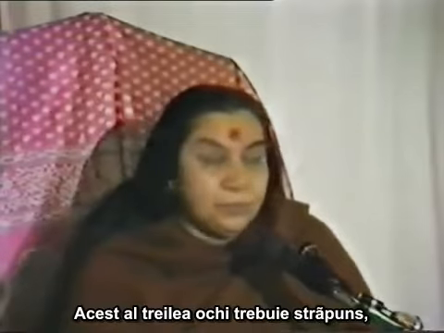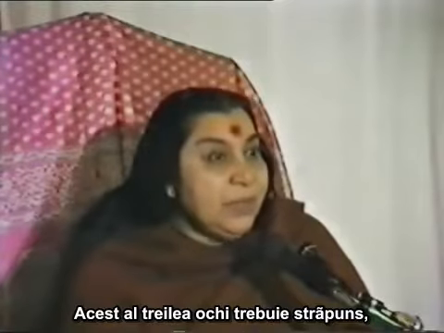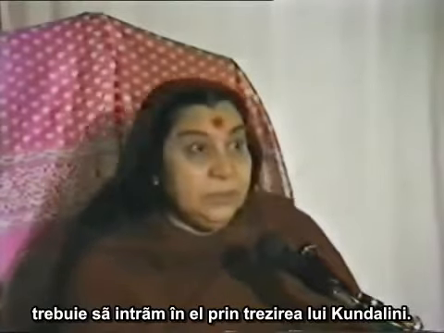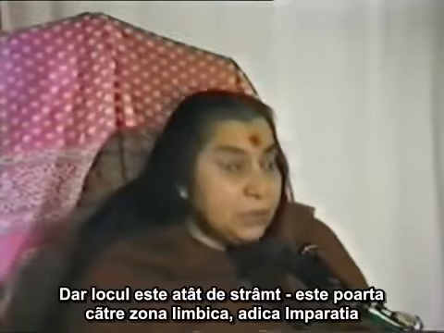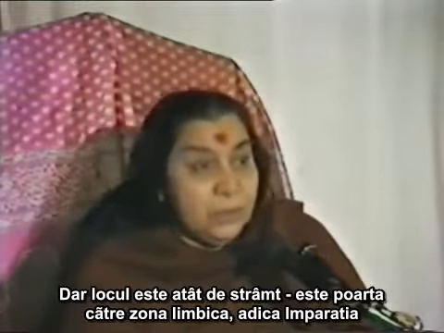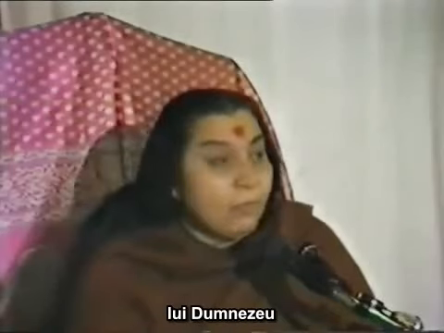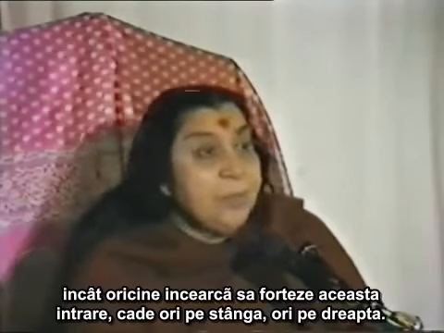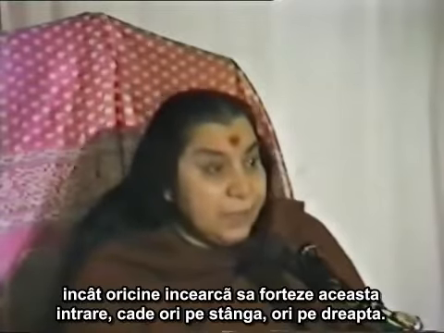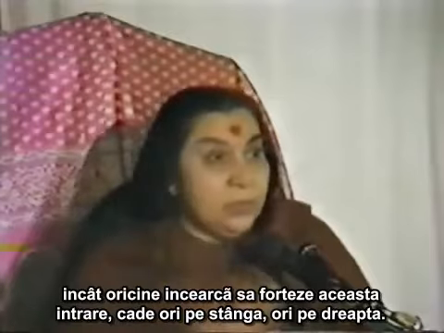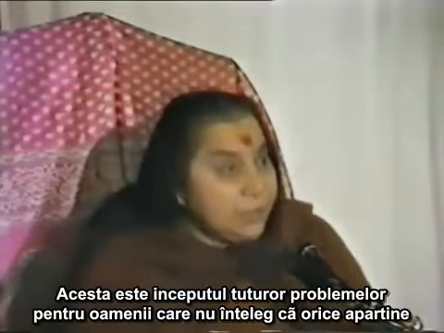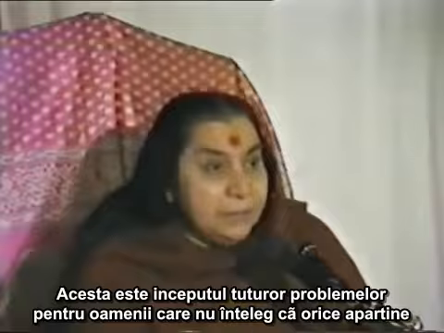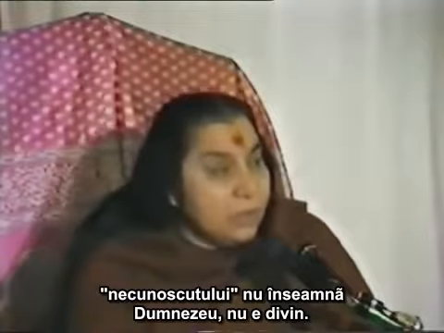So this third eye is to be penetrated through, or we have to enter into the third eye through Kundalini awakening. But it is such a closed passage, it is the door to the limbic area, which is the kingdom of God. Anybody who tries to push their attention through this closed door either goes to the left or to the right. And this is the beginning of the trouble of the people, when they don't understand that whatever is unknown is not God, is not divine.